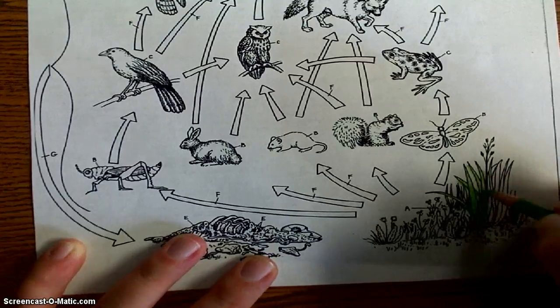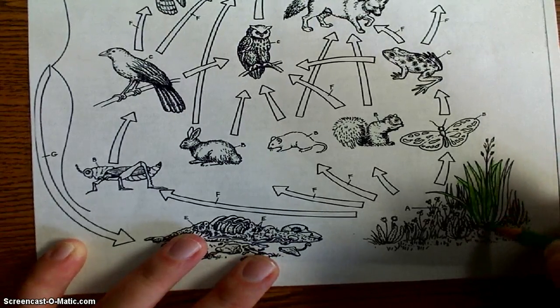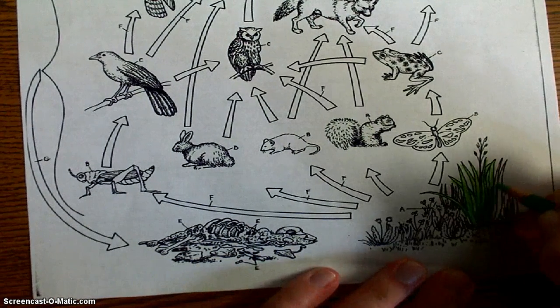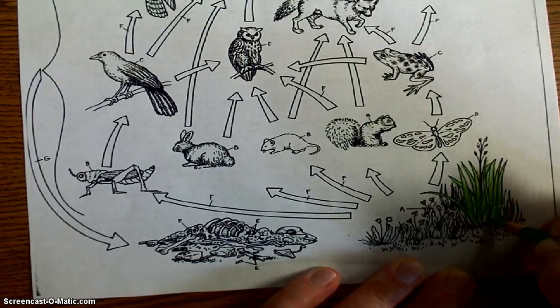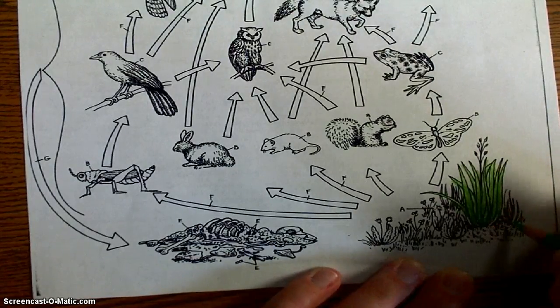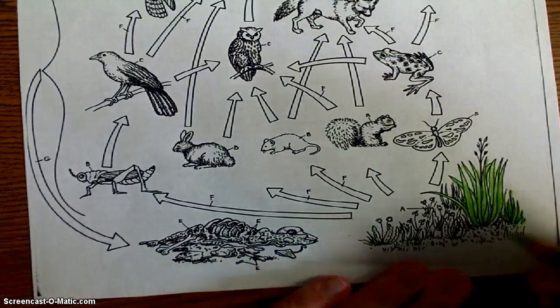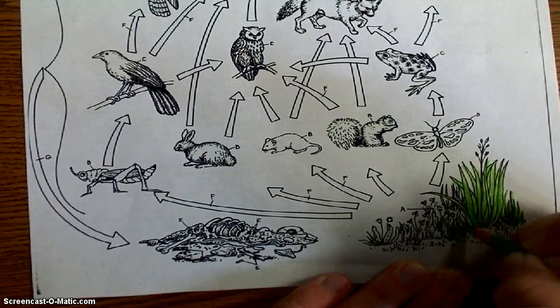And again, it doesn't have to be perfect, but I'm asking you to at least take some time with it. Don't just scribble, but if you go a little out of the lines, that's fine. I'm not looking for an artistic masterpiece. You can take your time, but again, this activity really shouldn't take you all that long to do.